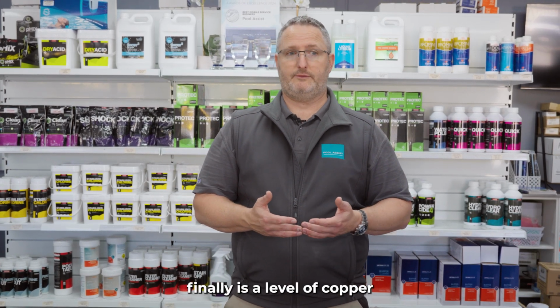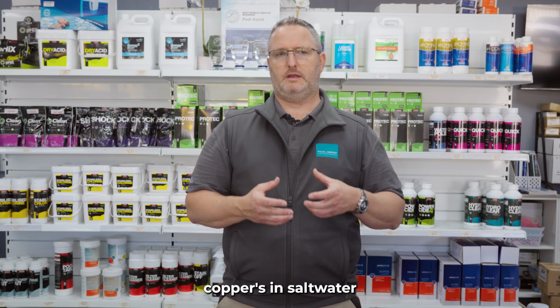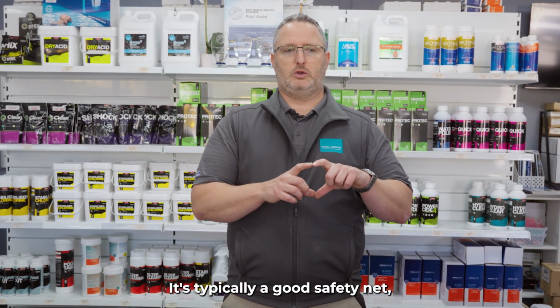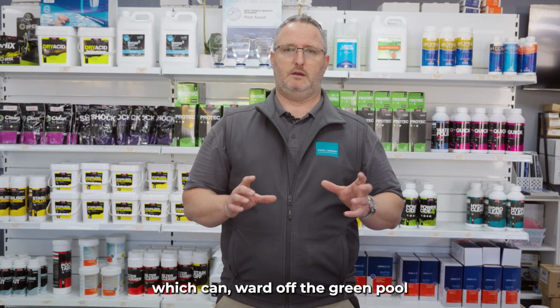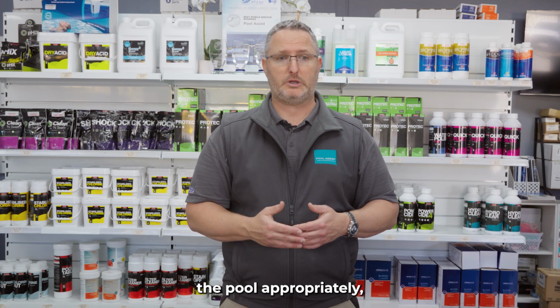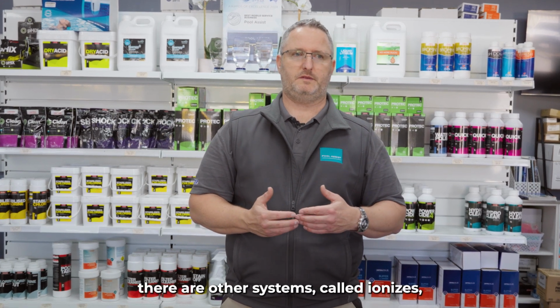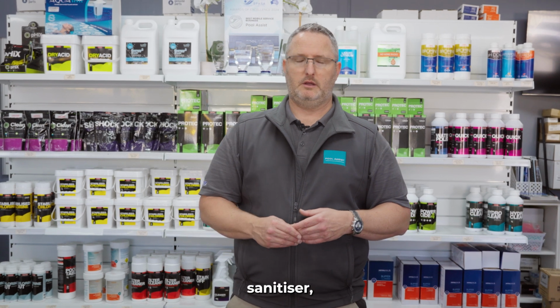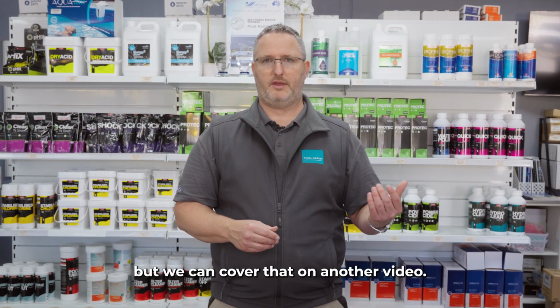Finally is a level of copper. Copper in saltwater chlorinators isn't a requirement. It's typically a good safety net, which can ward off the green pool if some of the other levels go out, if you're not going to maintain the pool appropriately. There are other systems called ionizers, which will use copper as their primary sanitizer, but we can cover that in another video.